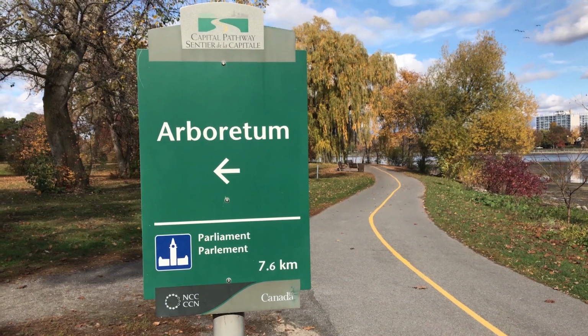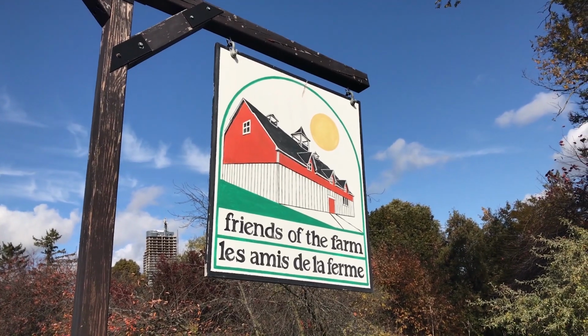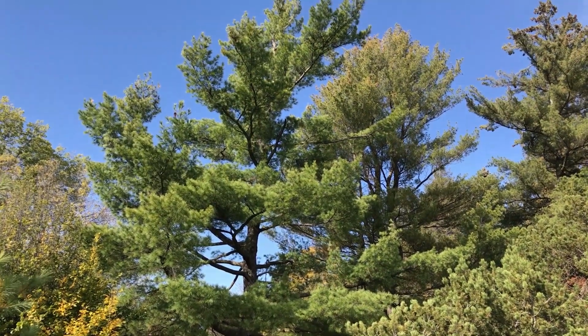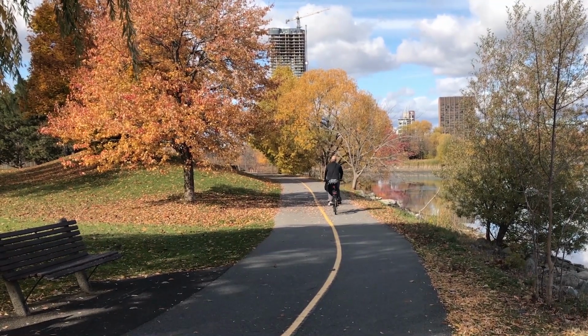I'm a dendrologist with the Canadian Forest Service of Natural Resources Canada, and today we're here in the Arboretum of the Central Experimental Farm here in Ottawa to select some trees that you might find useful for planting in the urban forest in and around the place where you live.